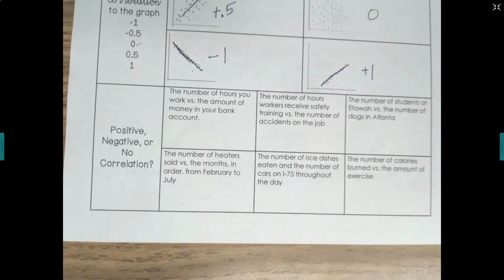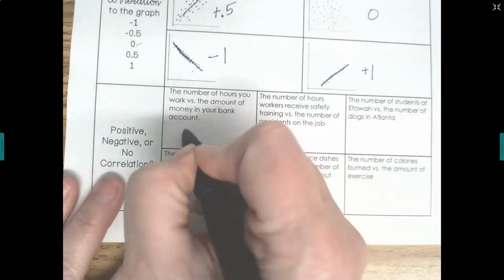So looking here, the number of hours you work versus the amount of money in your bank account. So the more you work, the more you get paid. As your work goes up, your pay, the amount of money you've been paid, goes up. So this is going to be a positive correlation.